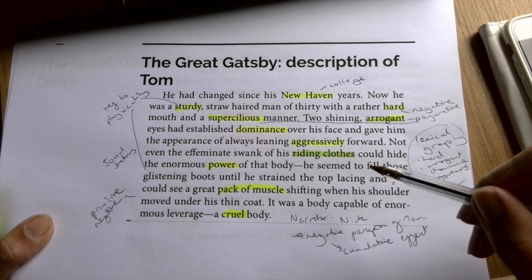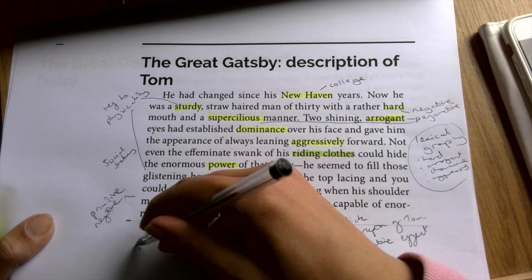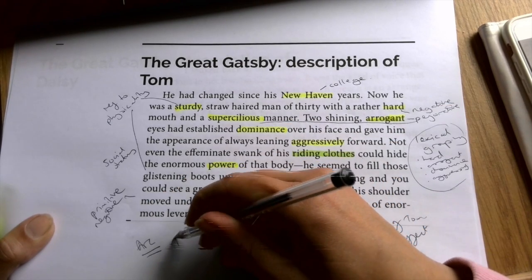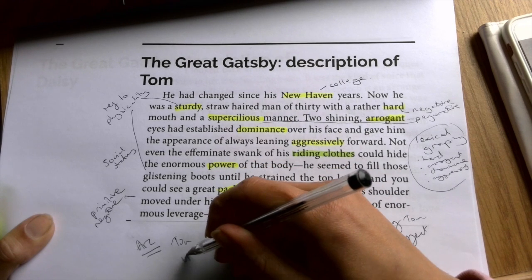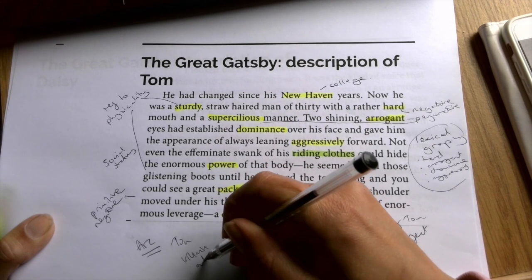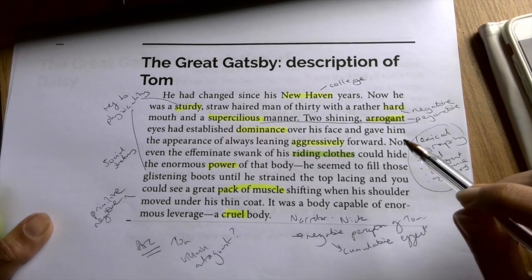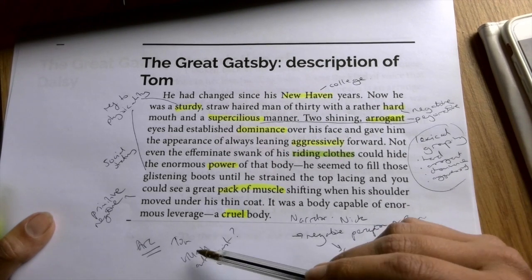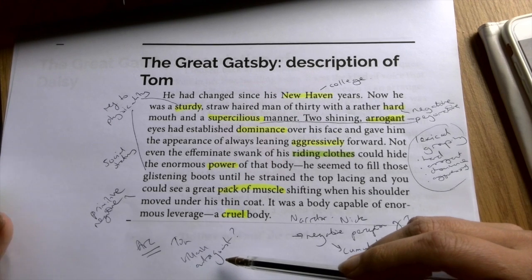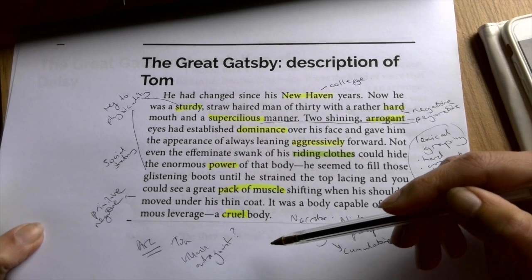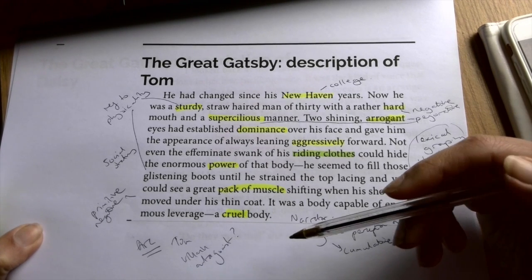Now, why is that significant? Well, when we think about how this fits into the arc of the story, we need to think about the role that Tom plays. Is Tom a kind of villain or an antagonist? Because if Tom is a villain or an antagonist, then this description is setting him up in that manner.